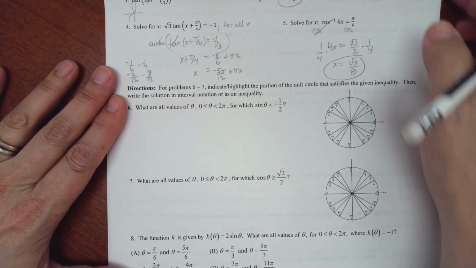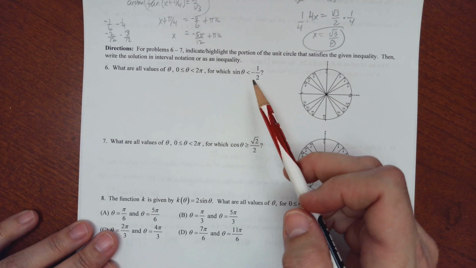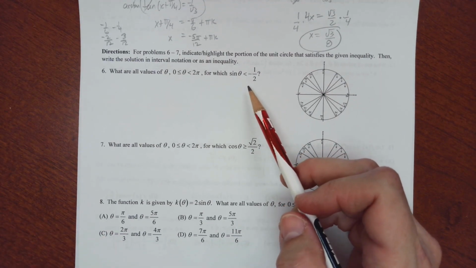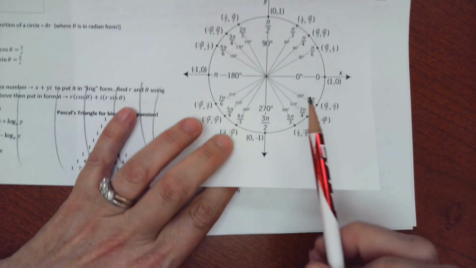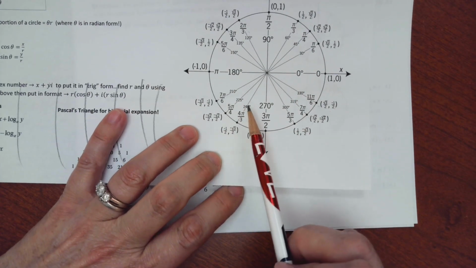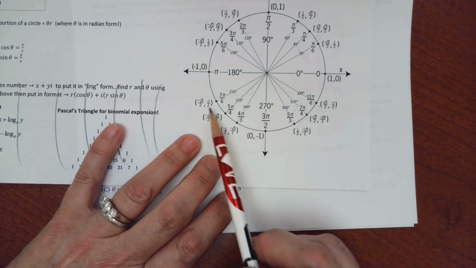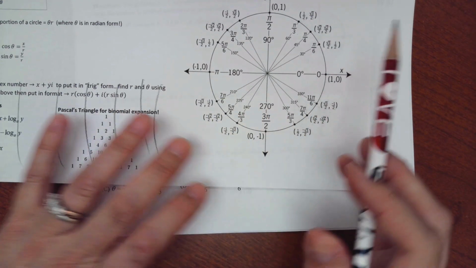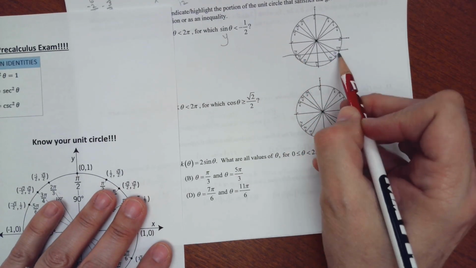Okay, so down below here, on this really tiny unit circle, I want to know when the sine is less than negative 1/2. Remember, sine is the y value. So when is the y value less than negative 1/2? Negative 1/2 is here, so basically anything below this line. So we're looking for this region right there.